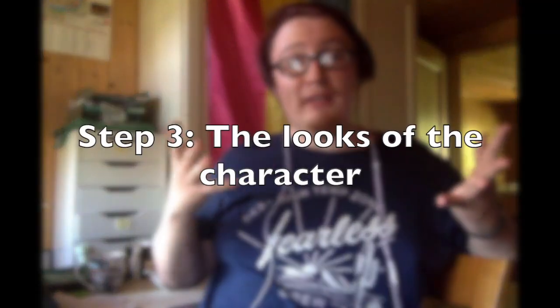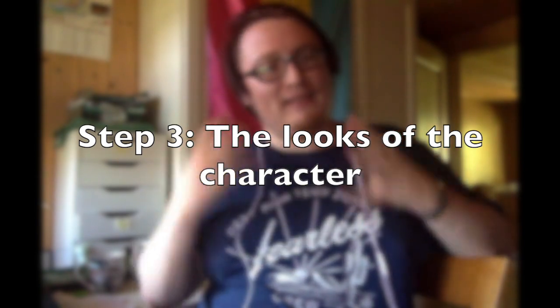So, now to the next part. Step 3, the looks of the character. The second thing that is guaranteed to make a character recognizable is their looks, because every character is unique in their own way, and if you can manage a unique look with a unique personality, you have a character that is recognizable.